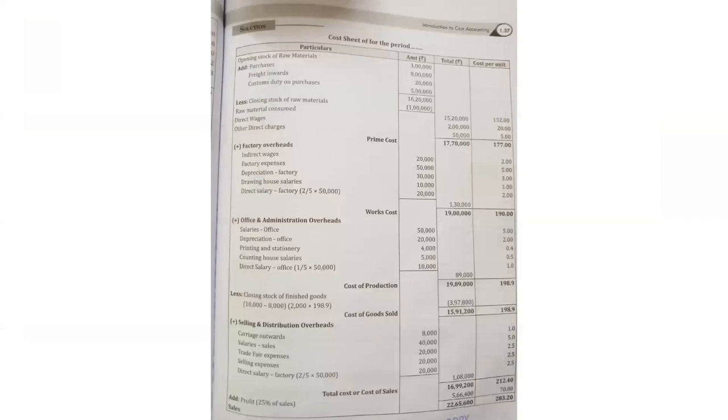Next, selling expenses and direct salary. If you remember the ratio, it is again 2 for selling and distribution. So calculate it, and you will get the total selling and distribution overhead, which is 1,08,000. Add cost of goods sold and your selling and distribution overhead, and you will get the total cost, 16,99,200.